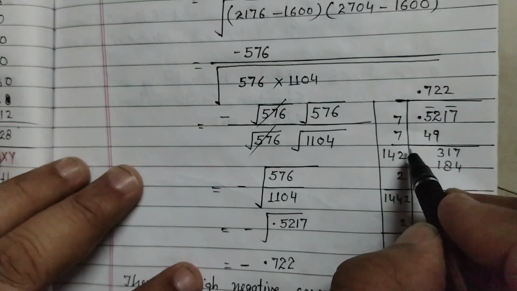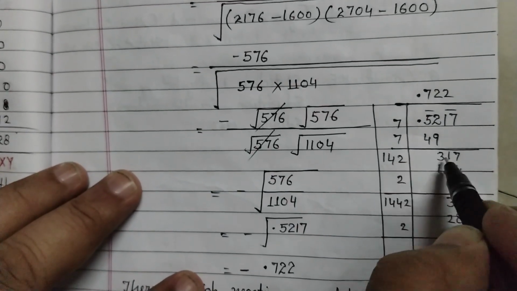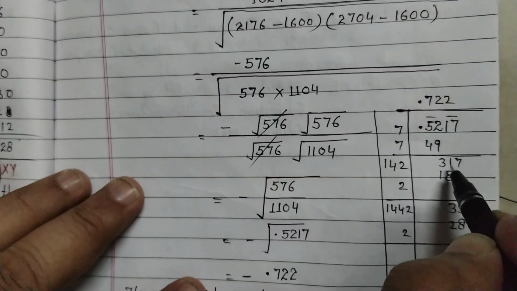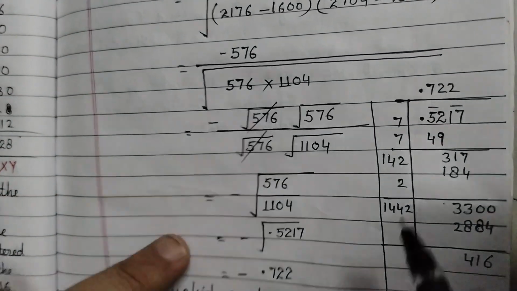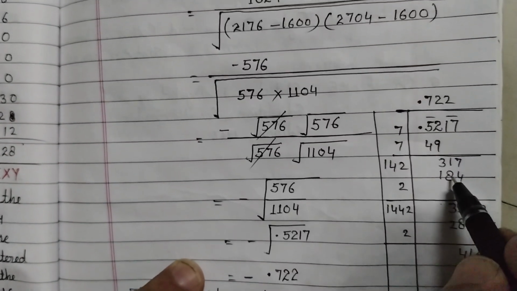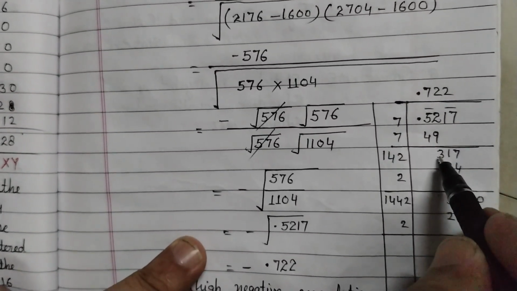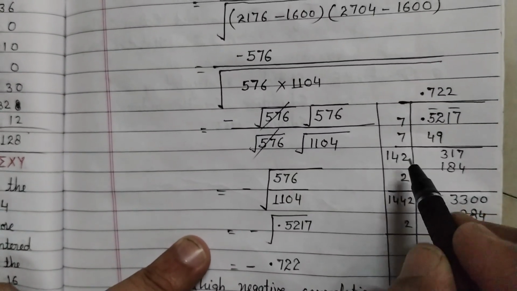So I will put 2 here. If I put 1, 141 is very much less than 317. Suppose 3 is selected, 143 multiplied by 3 is more than 400, which is again more than 317, so it is not permitted. So the suitable number is 2.